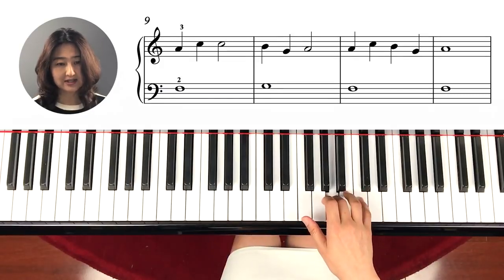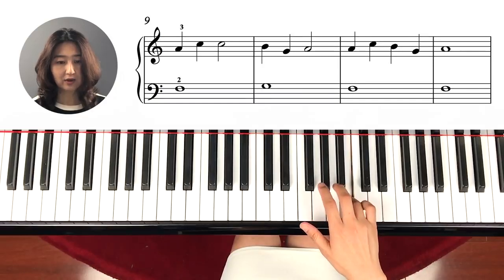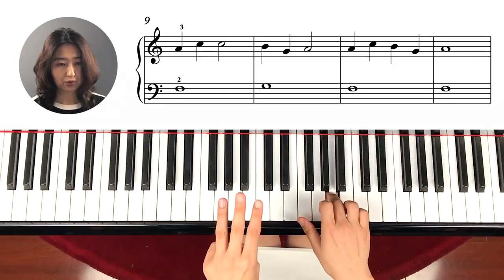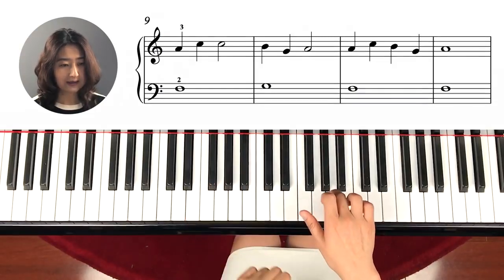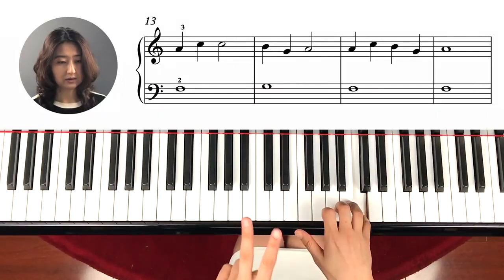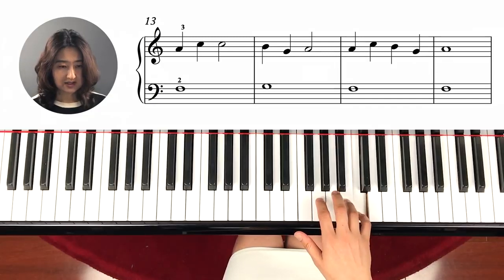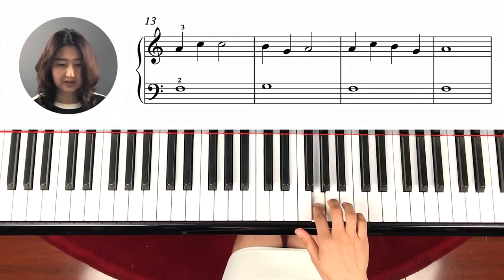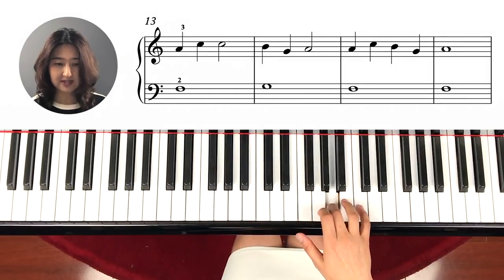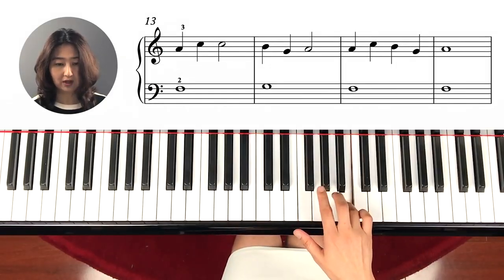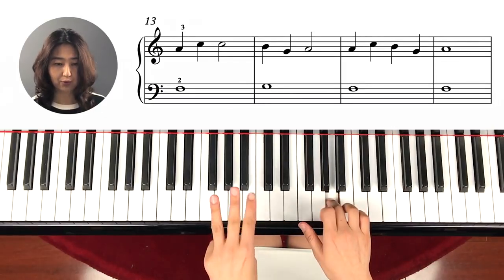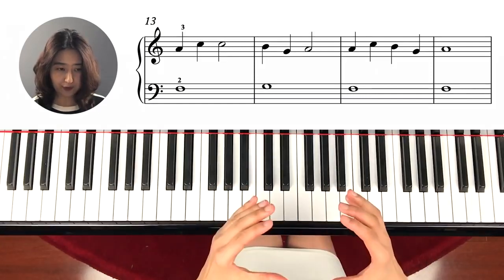Repeat: skip, step down, skip, step up, 2, 3, 4, and then same note, skip, 1, 2, step down, skip, step up, 2, same, skip, step down, skip, step up, 2, 3, 4, up to here.